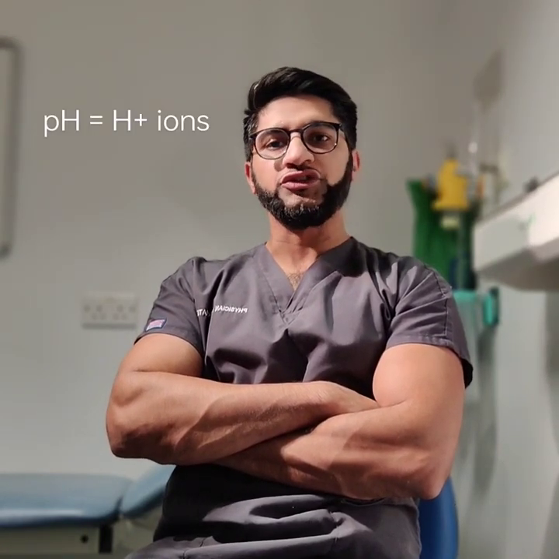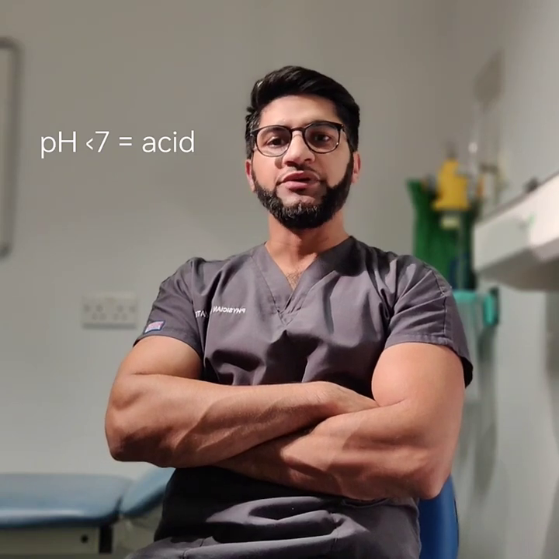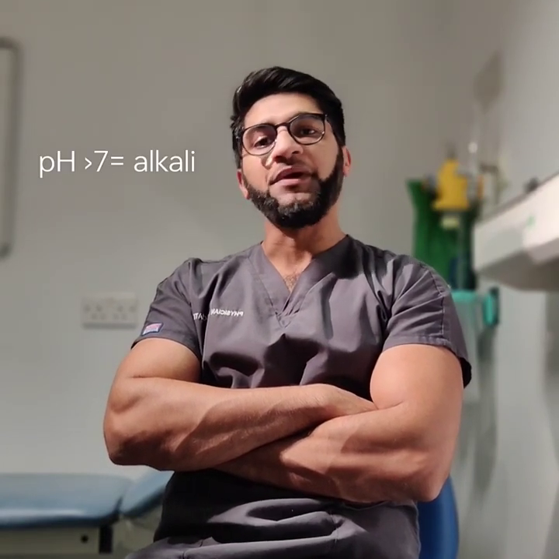pH. So let's just briefly appreciate that pH is by definition the concentration of H+ ions, given that it is a negative logarithm. The lower the pH value, the more acidic the environmental solution, as compared to the higher the pH, the more basic or alkaline it is. 7 being neutral, 0 being most acidic, or 0.1, and 14 being the most basic or the most alkaline.